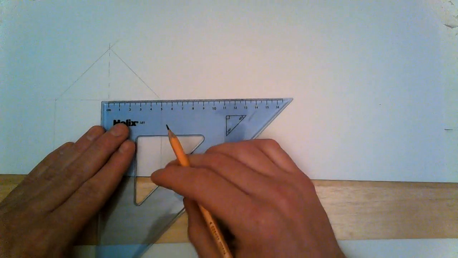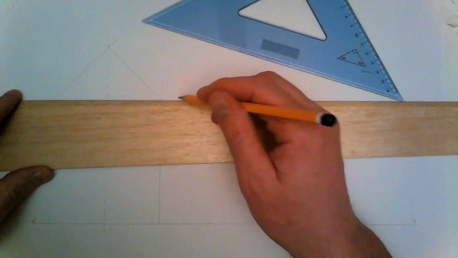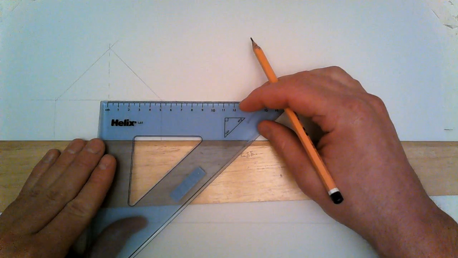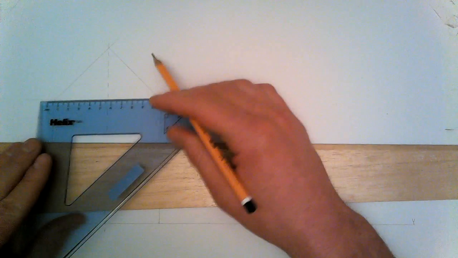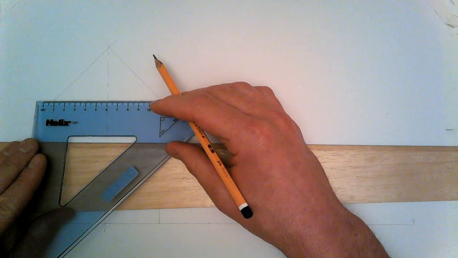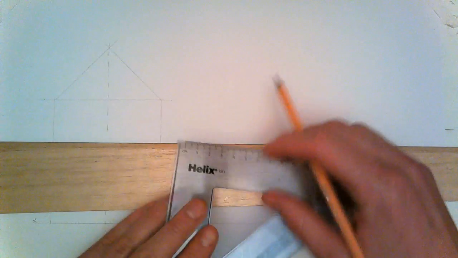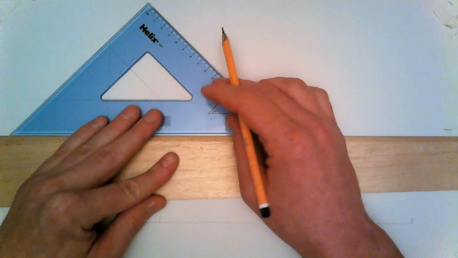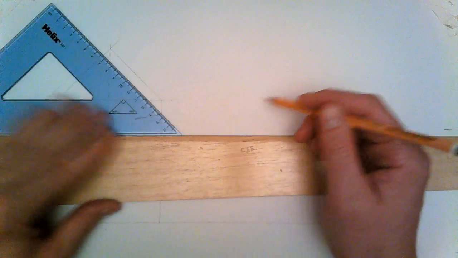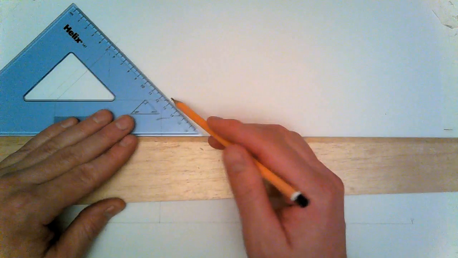So I'm going to come out 60 for a center line. 60. Okay, so now we can also bring them back up at 45 degrees. And 45 degrees.